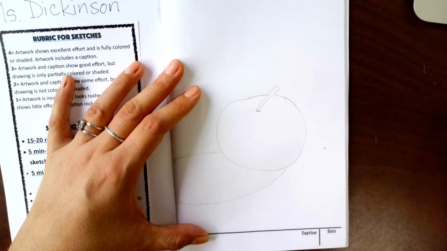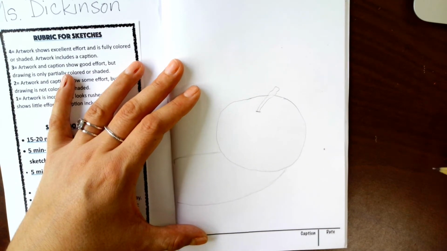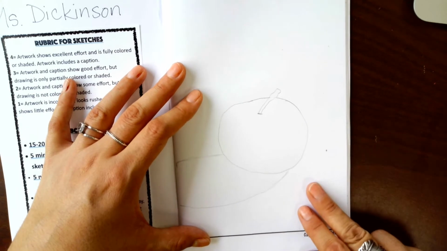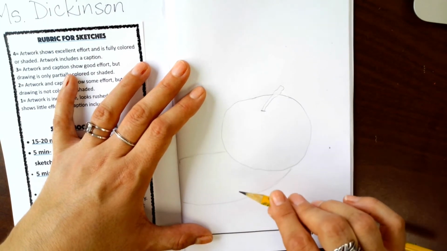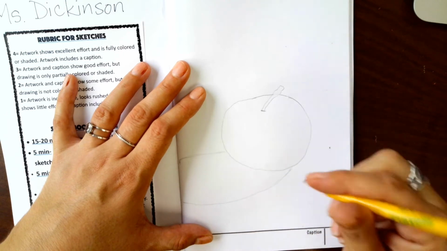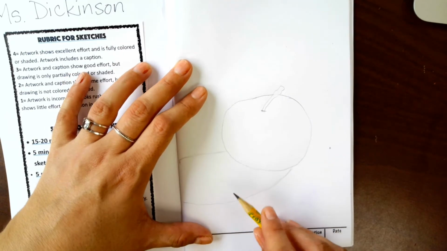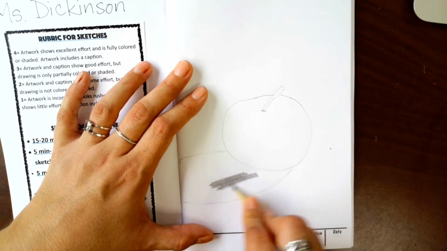Then I'm going to start with my darkest values first. So the shadows are the darkest area of your picture. So where I see the darkest areas are the shadow. So I'm going to use the side of my pencil when I'm shading instead of using the tip of it like when I'm writing, and that will help me to fill in more space, and it just makes it a lot easier to color it in.